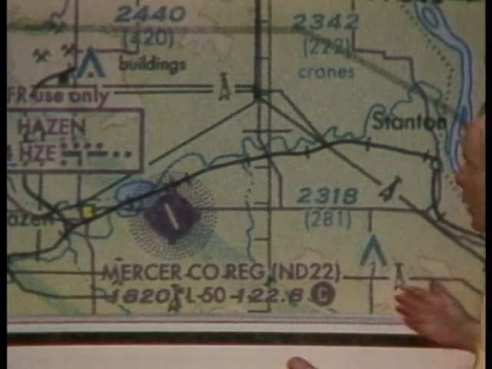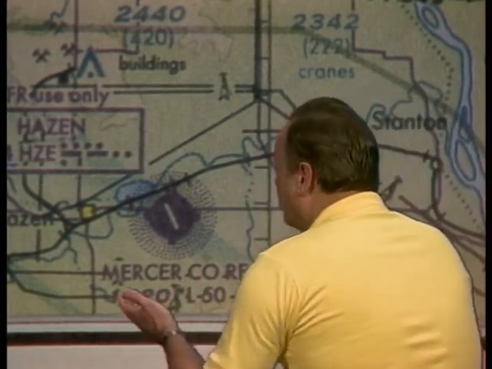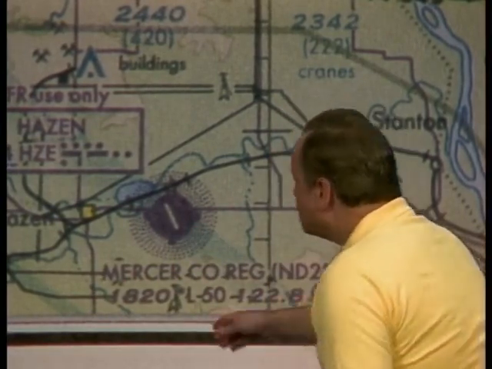Now let's take a look at the lower left-hand corner of the page and see if you and I can't find Mercer County Regional Airport. And here it is, and you can see that Mercer County Regional Airport also has a hard surface runway, at least 1,500 feet in length. But we have a new wrinkle here.